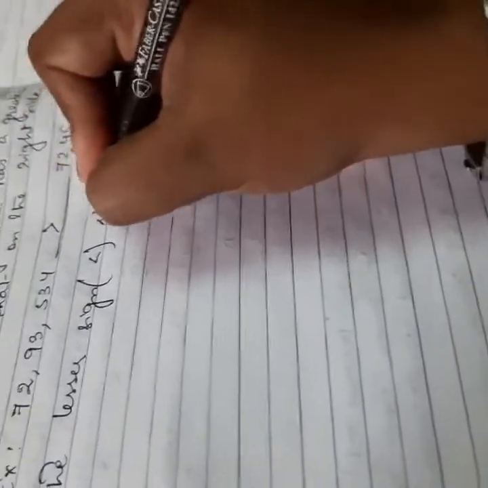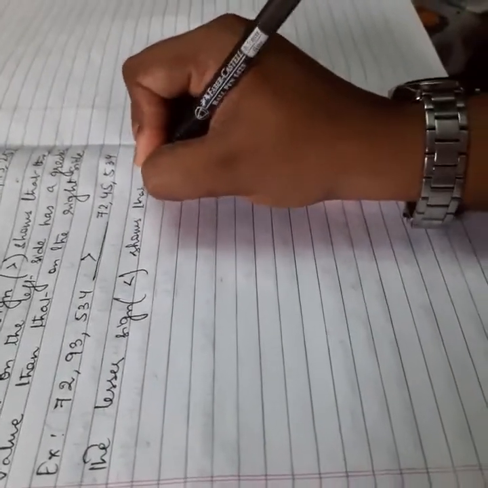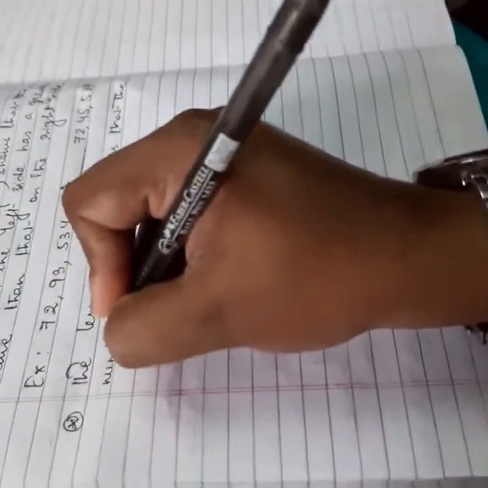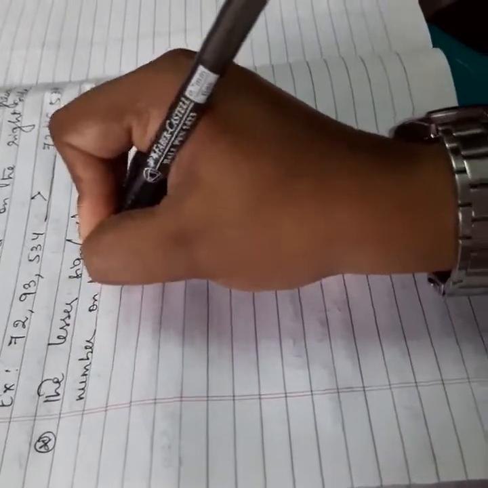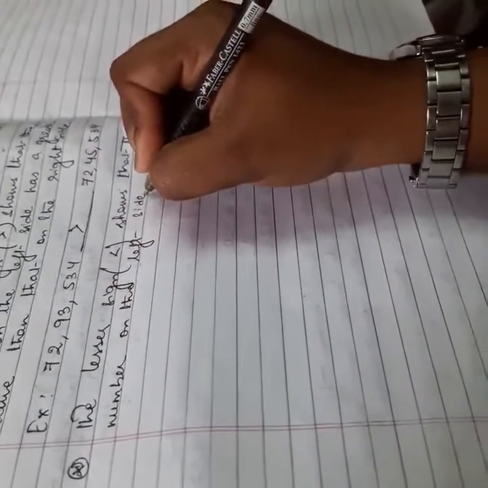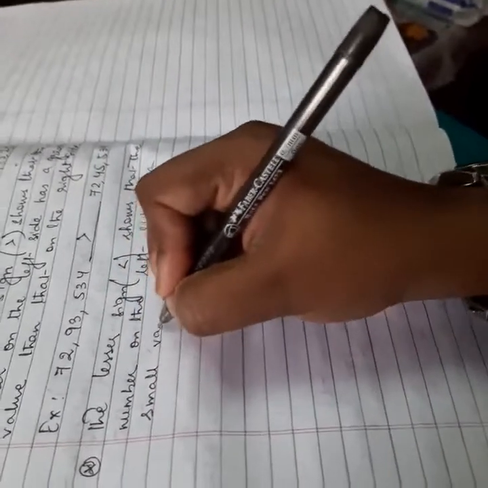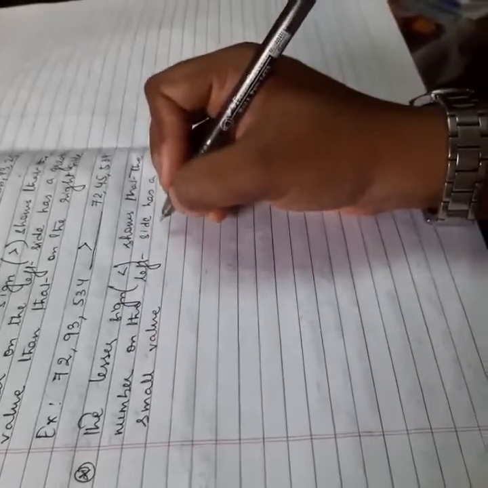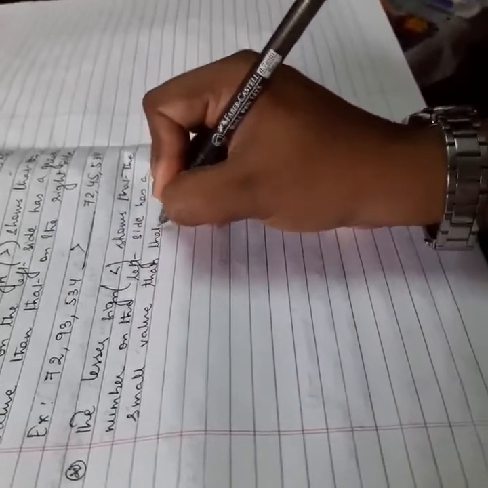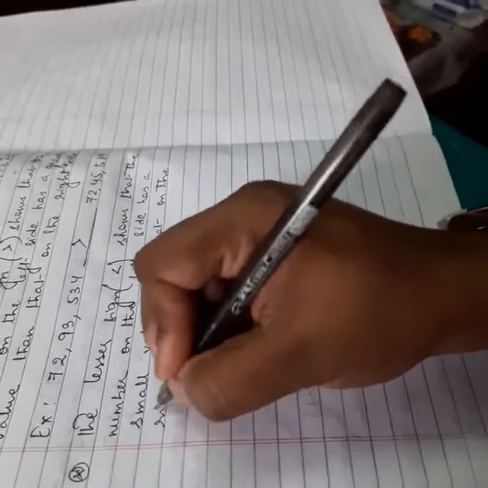Now it shows that the number on the left side has a small value than that on the right side.